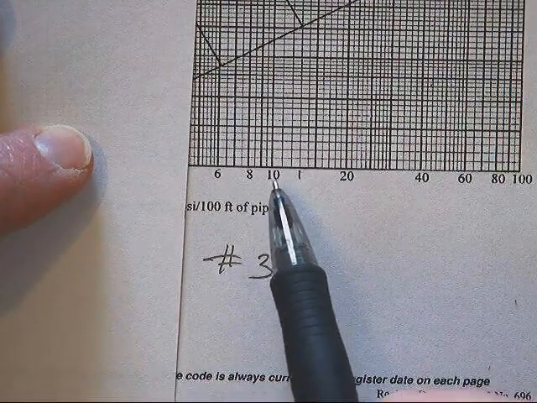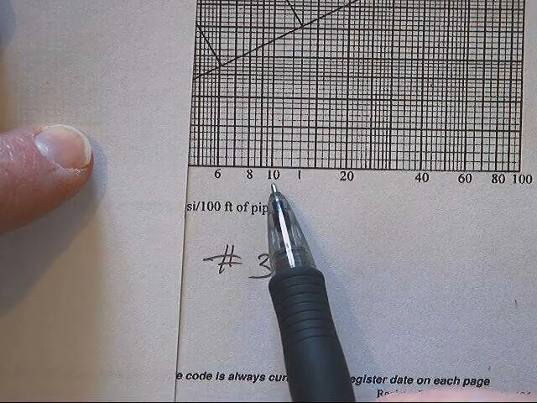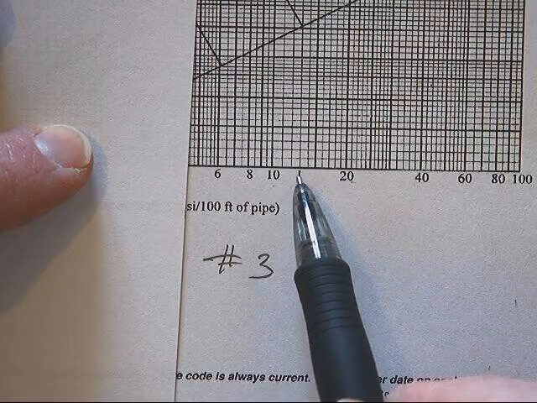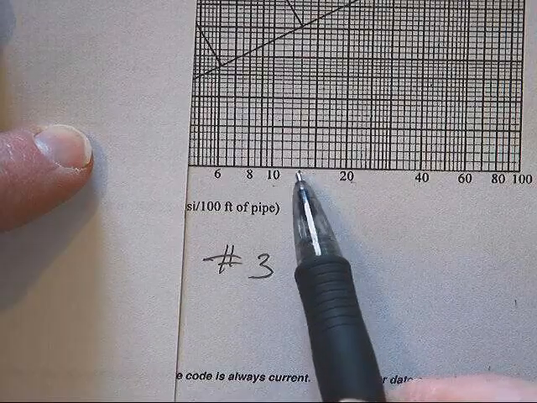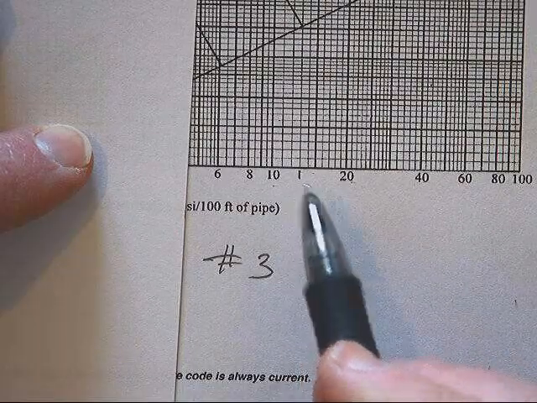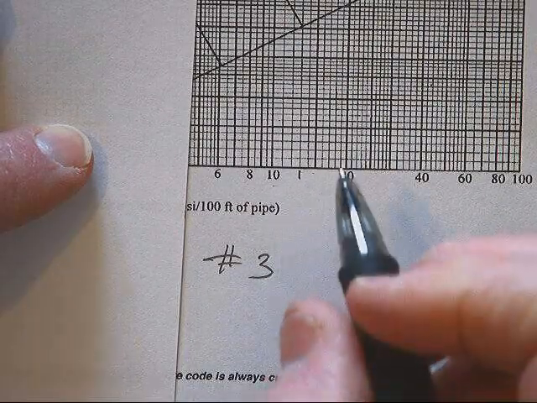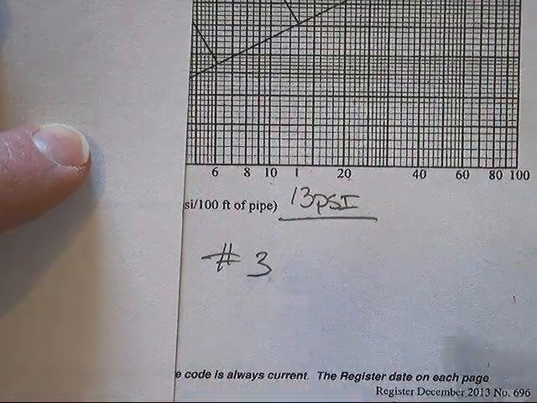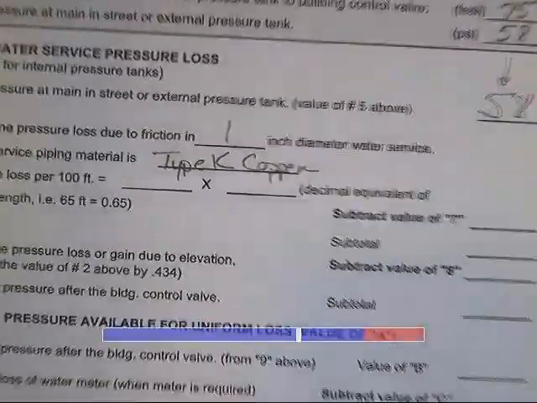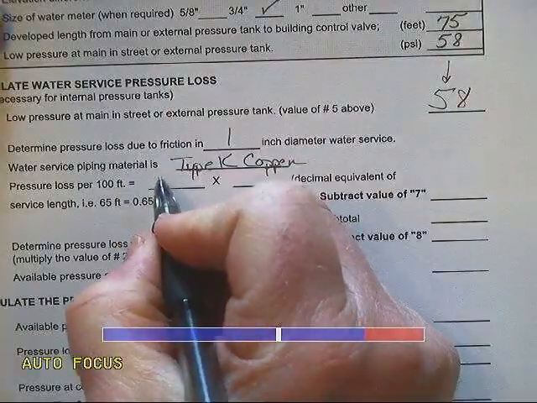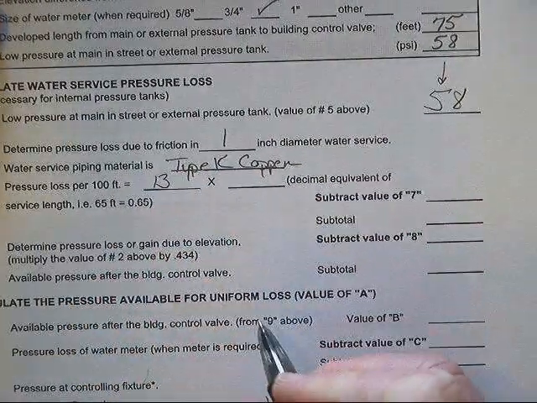Now I can back out a little bit and see what's going on for pressure loss. So here we have 10 pounds of pressure per 100 feet. Here's 20 pounds of pressure per 100 feet. Our line intersects right here. This would be 15. So realistically, we're looking at about 13 psi of pressure loss for 100 feet of pipe. Okay, so we'll call that 13 psi. We're going to take this number and transfer it onto our calculation worksheet, and that's going to go right here. That is the actual pressure loss that we've found in 100 feet of pipe.